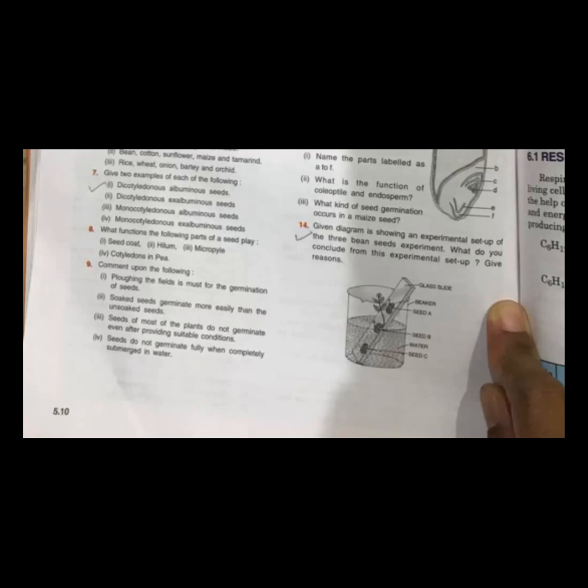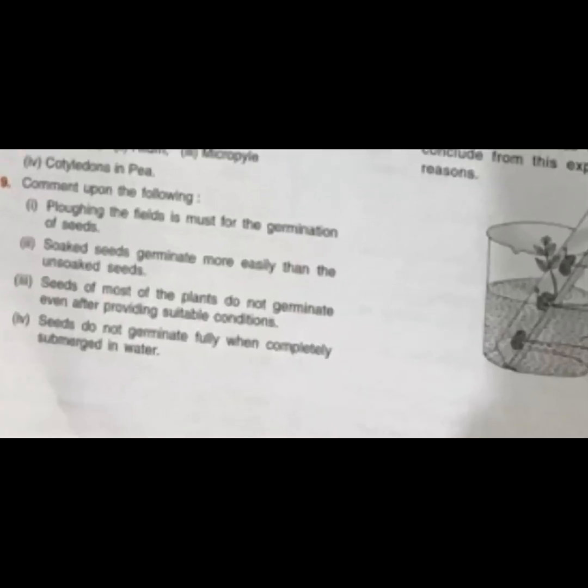Right, one sentence answer only. Over. Done.